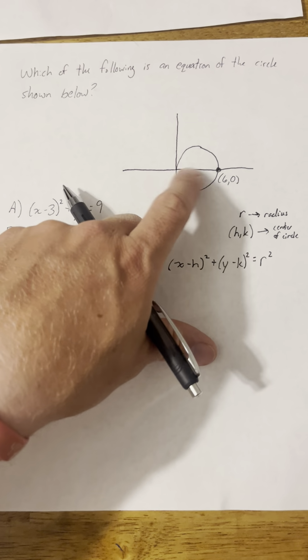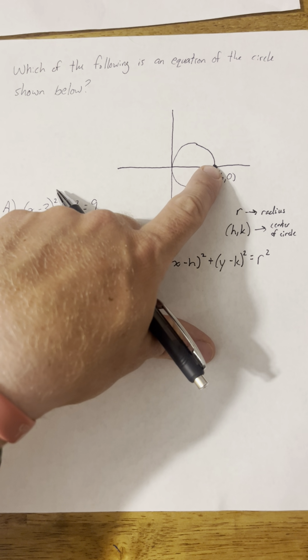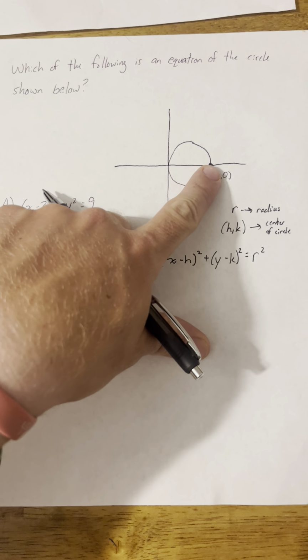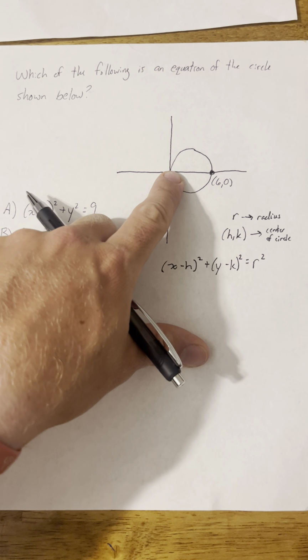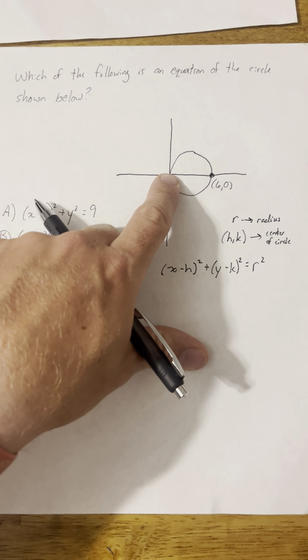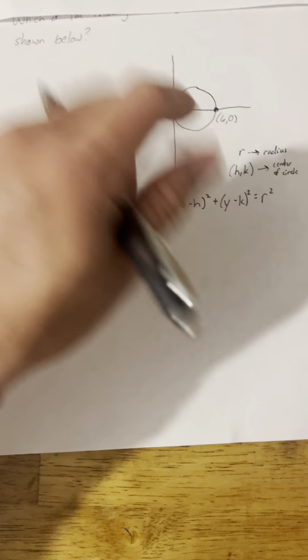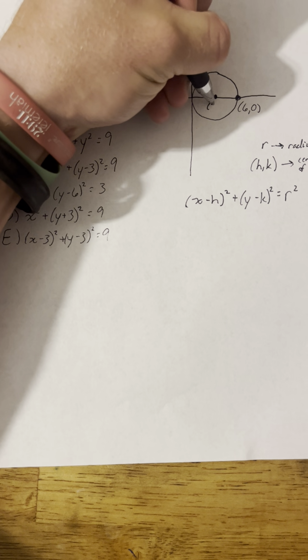In this problem, they give you the point (6, 0), but as you can see, that (6, 0) is an edge of the circle. It is not the center. And as you can see, the other edge straight across from (6, 0) goes through the origin at (0, 0). So if that's going through (0, 0), and this is (6, 0), in between them would be right about here, and that is (3, 0).